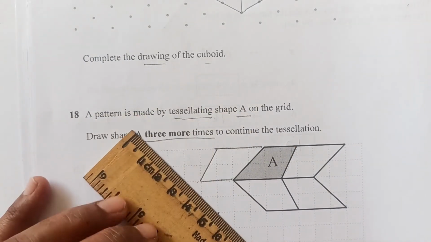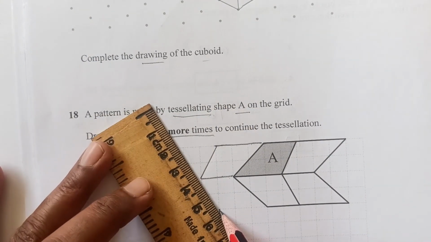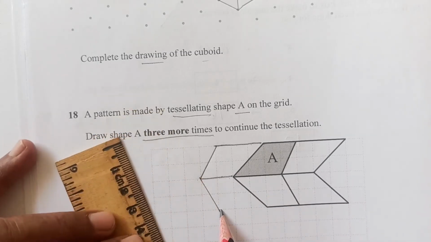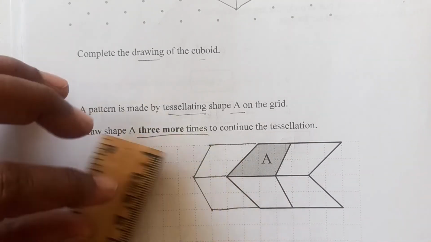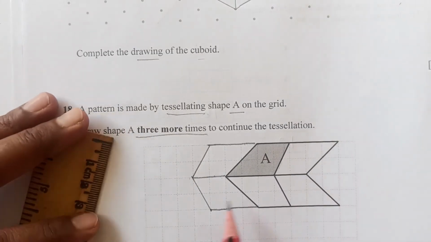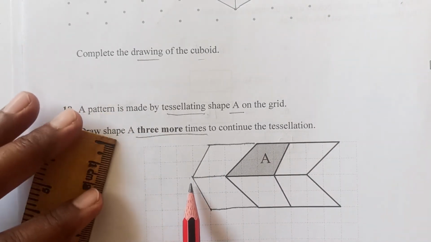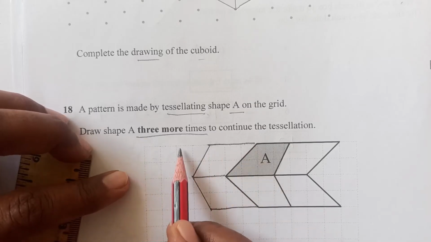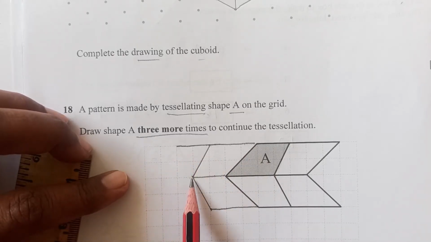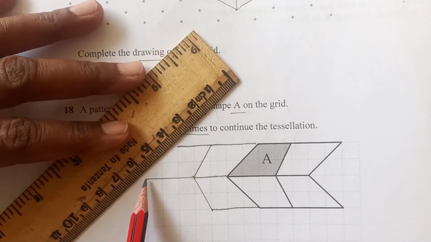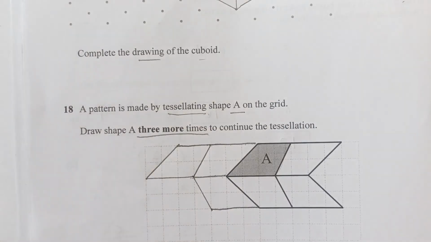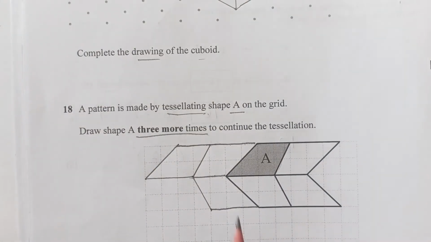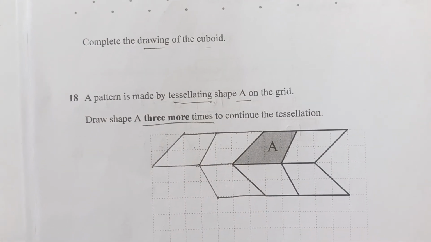It's just repetition of the same shape. You see, so 1, 2 and 1 more. You can take it anywhere. It may be like here 3 units. Now we are taking 2 squares here, then we have 3 squares here. Like this. Okay, so 1, 2, 3.